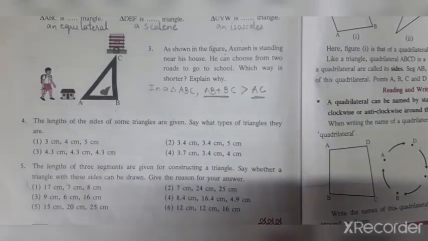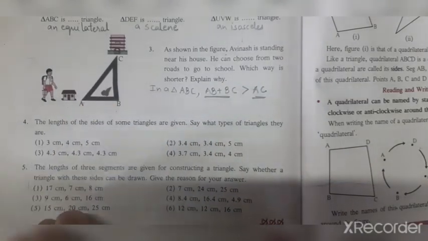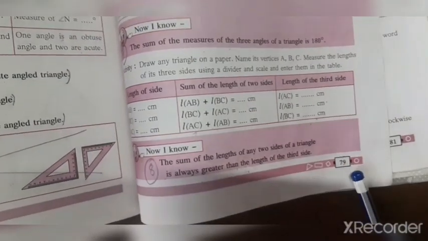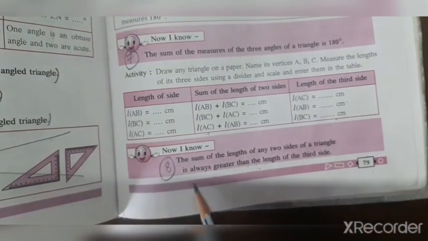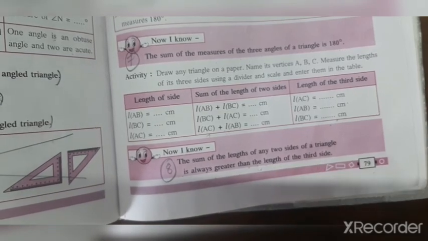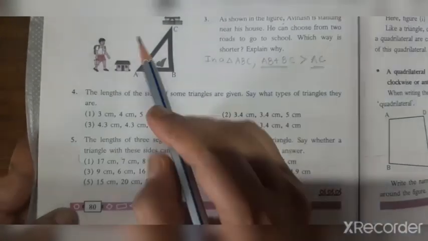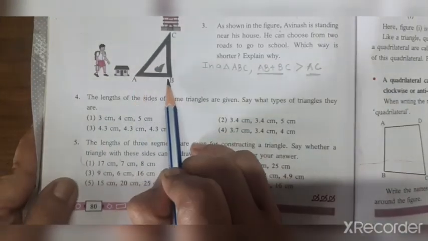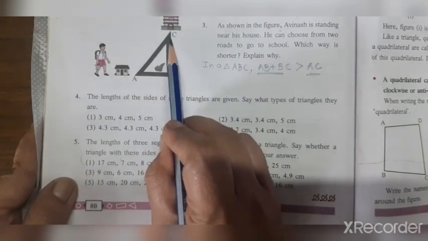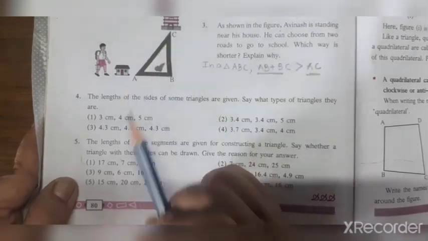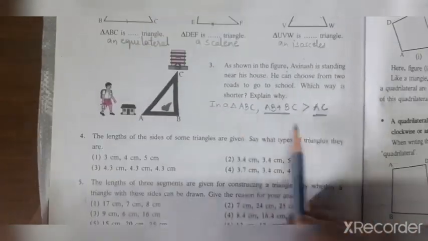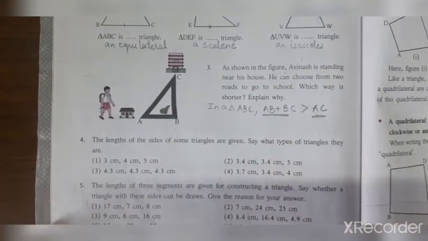And in the property of a triangle we have studied, which is on page number 79, that the sum of the lengths of any two sides of a triangle is always greater than the length of the third side. And therefore the route AB plus BC is the longer route and AC will be the shorter route. So this you all please write on your own.